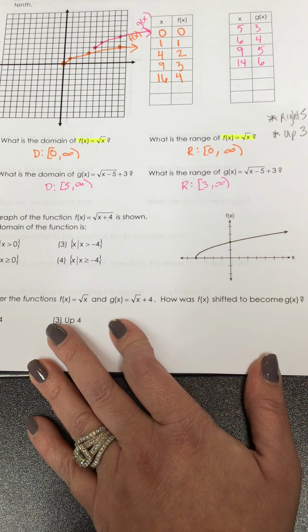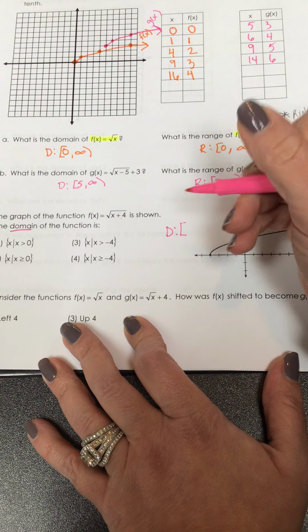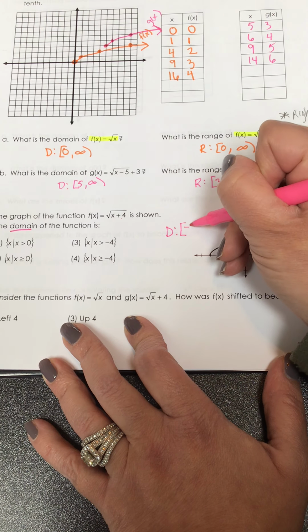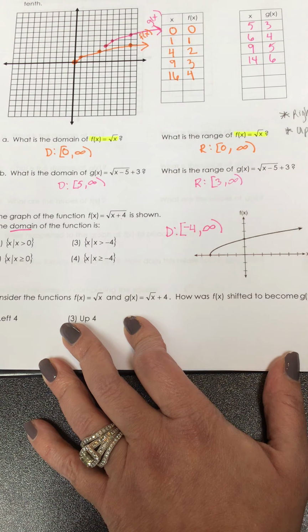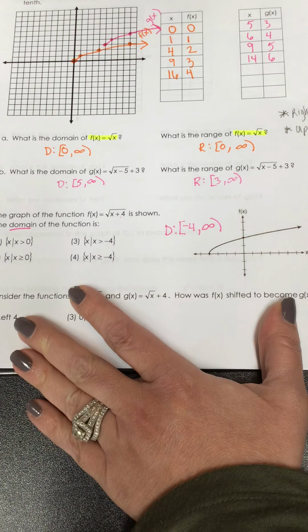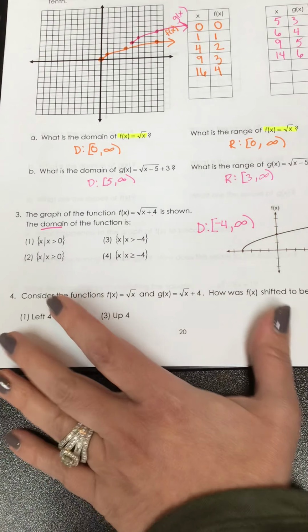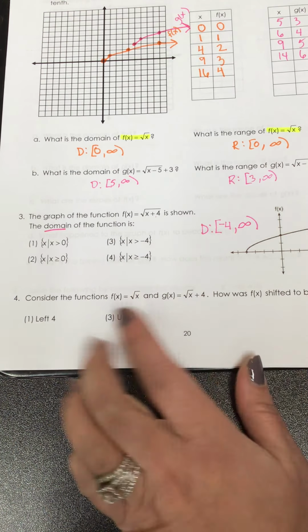So if I'm answering the domain, which is what they want for this, in interval notation, the same way I have for this page and the last page, I would make a bracket because I'm seeing a closed dot there because it's an endpoint. And I would say -4 is the furthest left it goes, and it goes to infinity. It's really good to know interval notation. But every once in a while, they throw set notation at you. So you've got to know how to translate this to this.